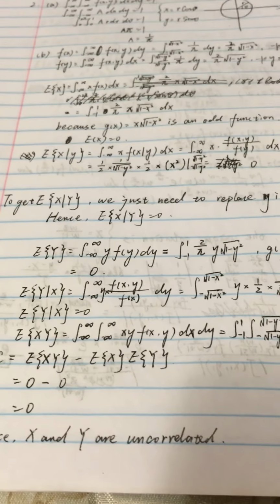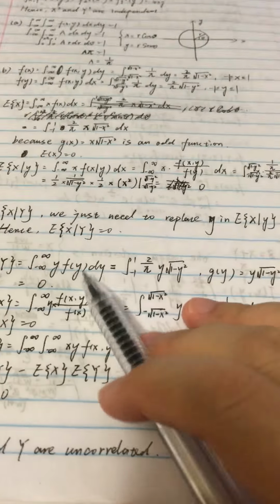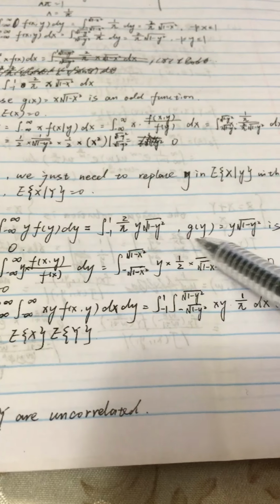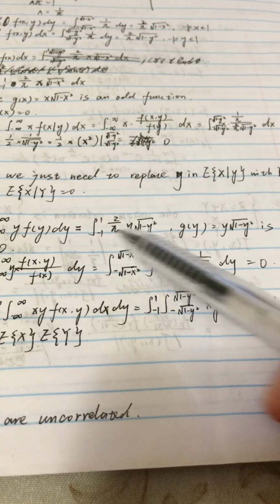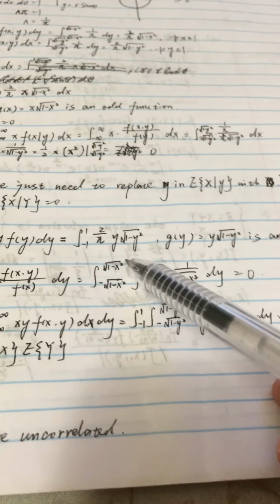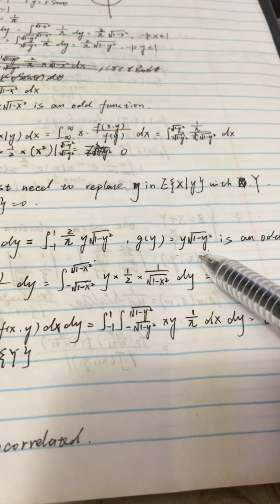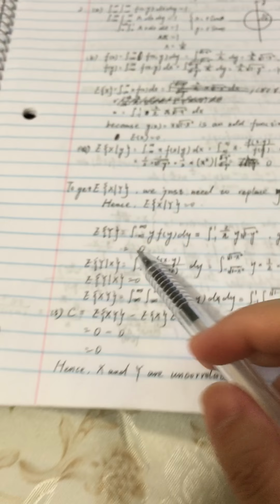To calculate E[Y], it is the integral of y times f_Y. From this step, we could see that this function is an odd function, so it's also 0.